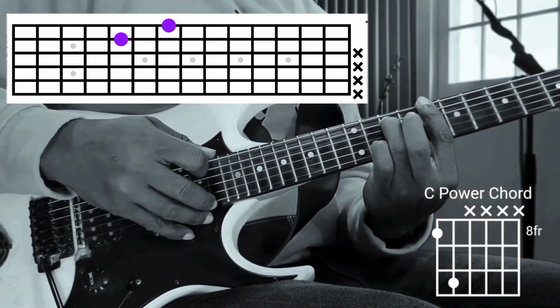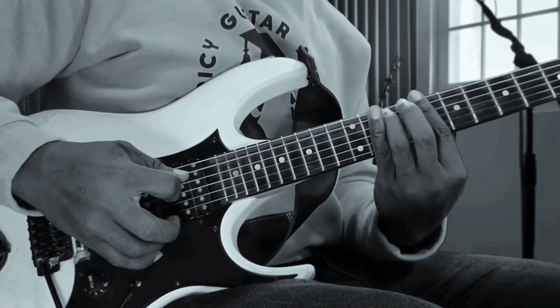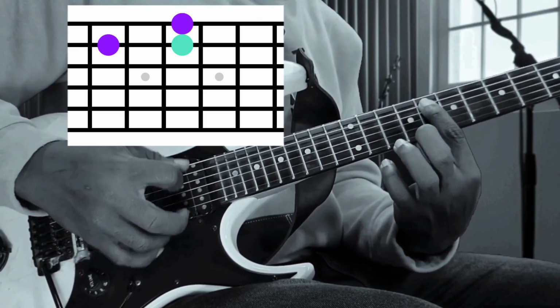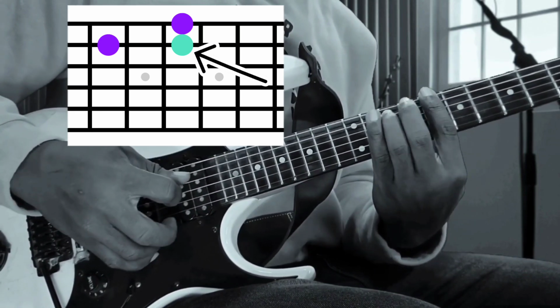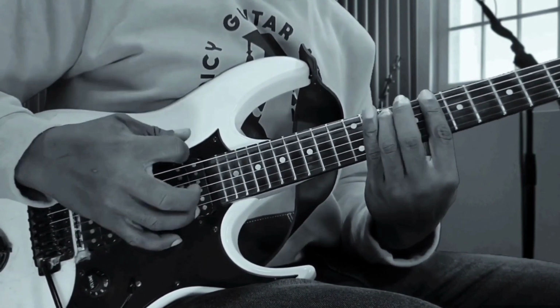Remember, we are trying to figure out C, F, and G. This is C, this is G. One note left. We're looking for F now. F is just right under C. Look at it here. So we want to figure out C, F, and G.